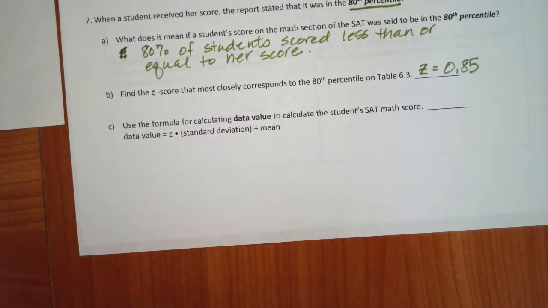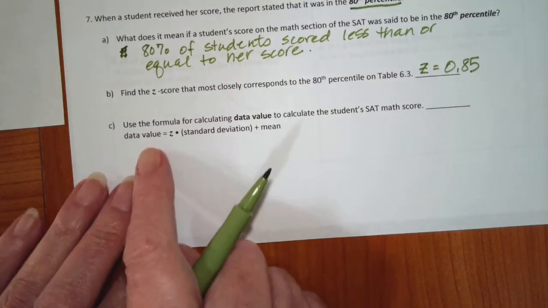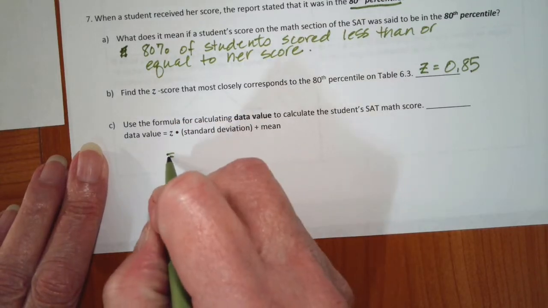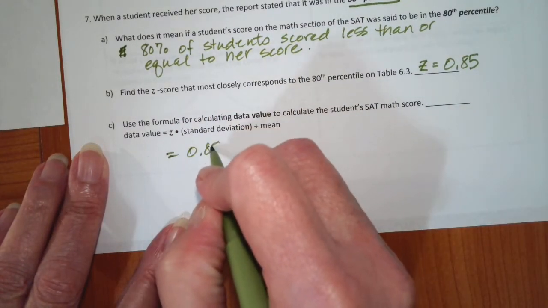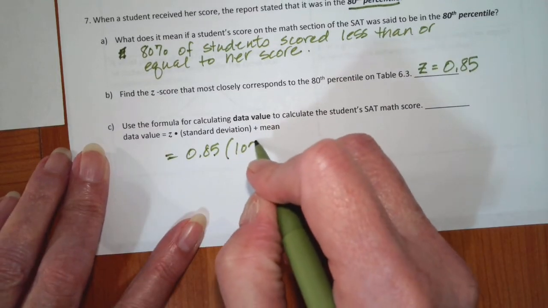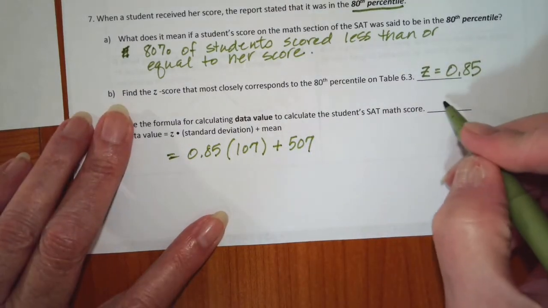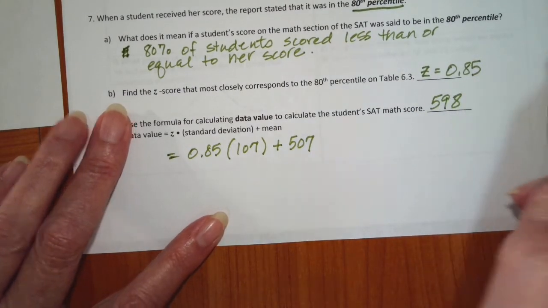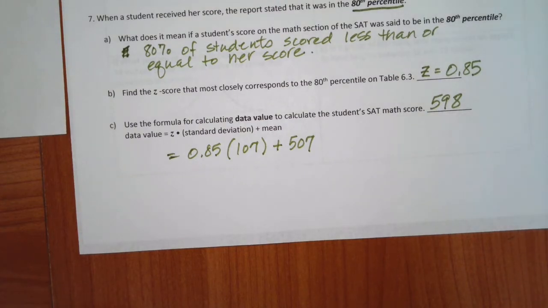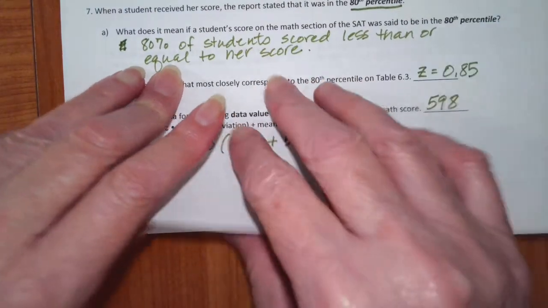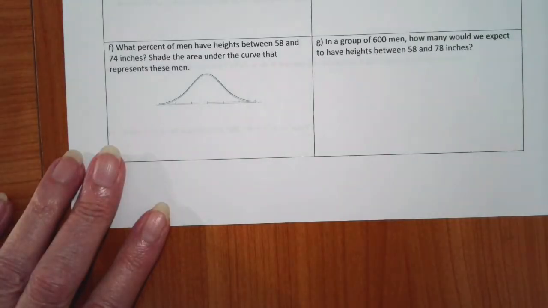Now I can find her score using the formula: the z-score is 0.85, the standard deviation is 107, and the mean is 507, and that gives me her score of 598. Remembering how to do all that and knowing how to utilize that table is going to be key.